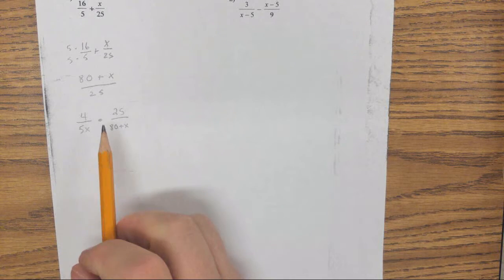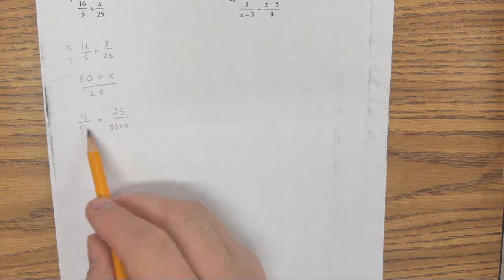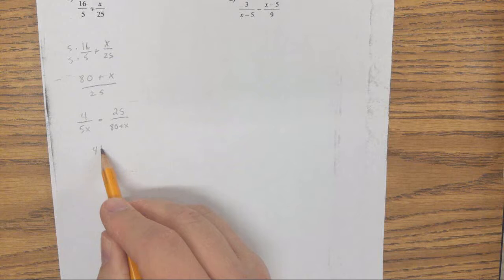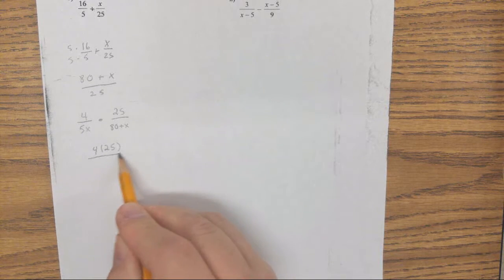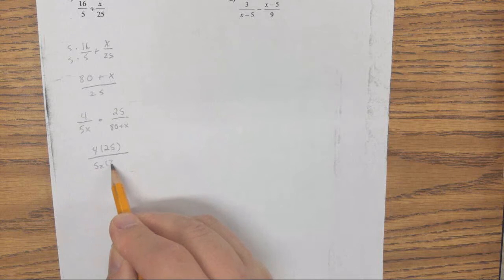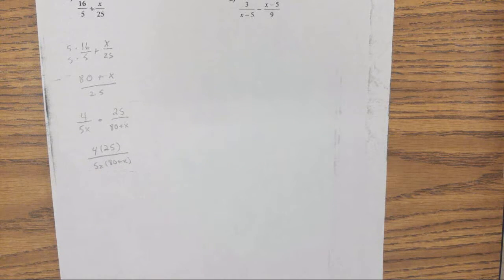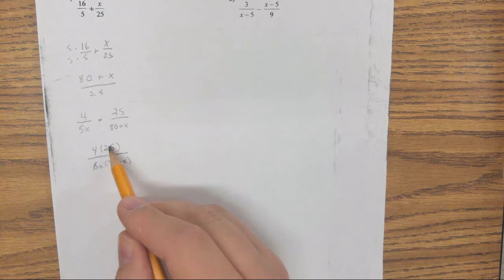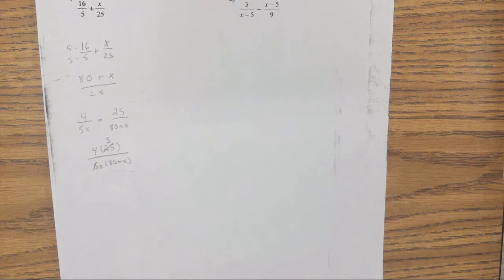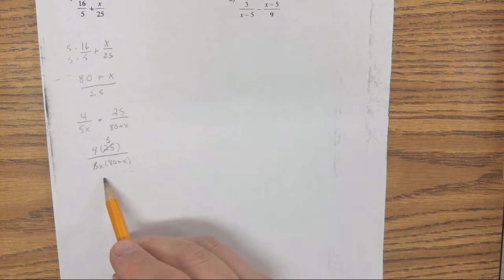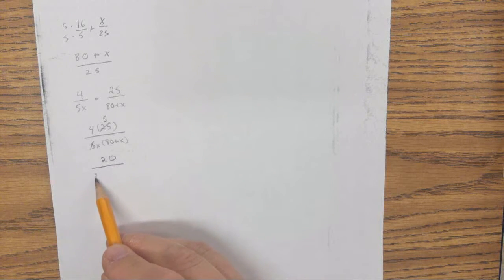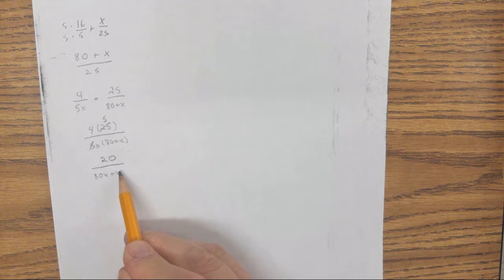Okay. Now we'll do some combining these together. We've got 4 times 25 over 5x times 80 plus x. I can see a little bit of simplification here. I've got a 5 here, 25 here. It means I can get rid of the 5. That's going to turn that into 5, which means on the top I'll have 20, and on the bottom I'll have 80x plus x squared. And that's as far as we can go with that one.